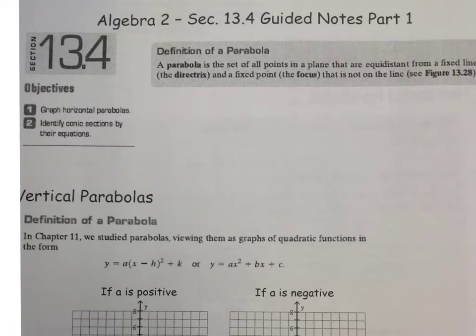This is section 13.4, part 1. We're going to be working on conic sections of the parabola. And we've got a couple of objectives. We're going to be graphing horizontal parabolas and identifying conic sections by their equations. So we're going to be doing these things in the future.